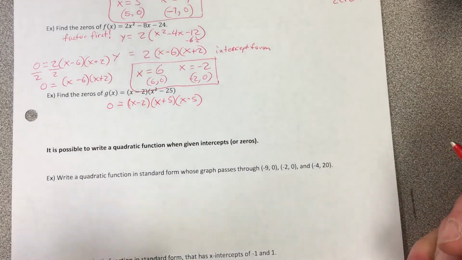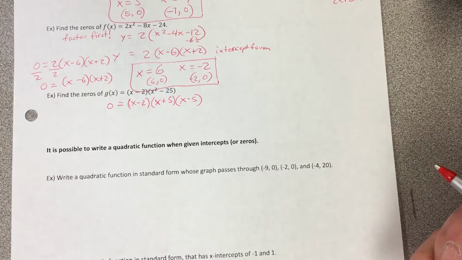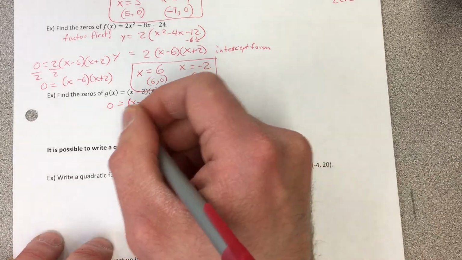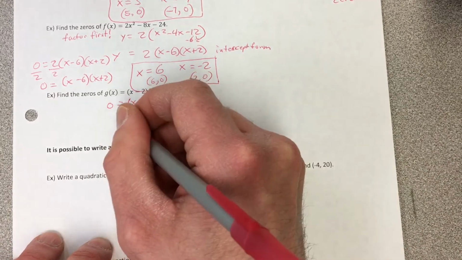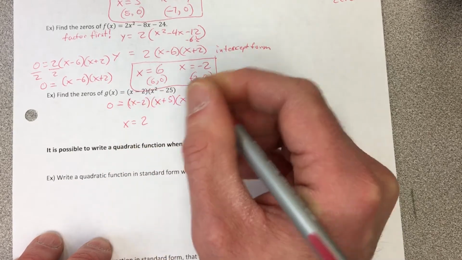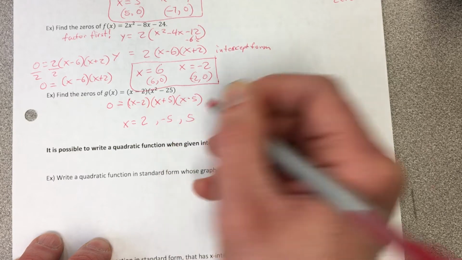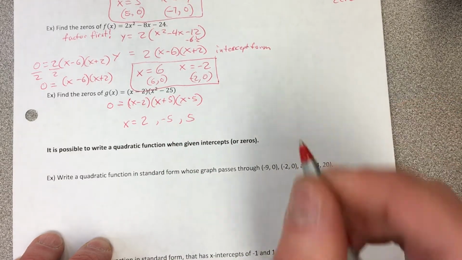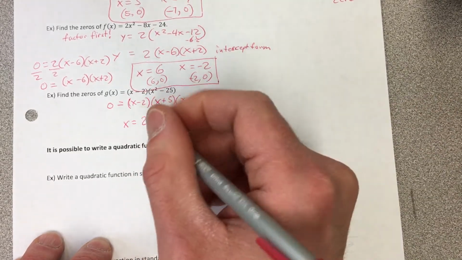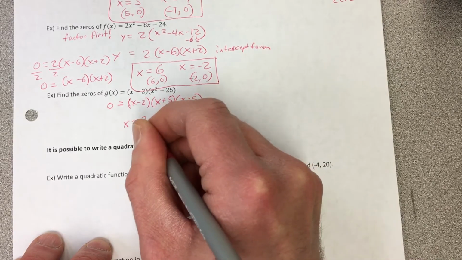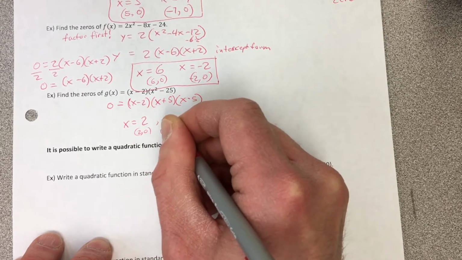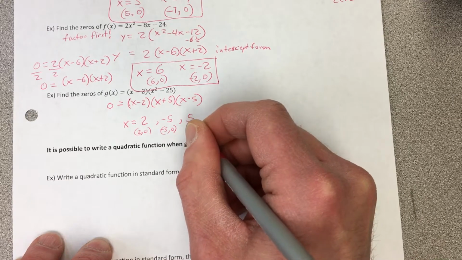Now, because we're getting zeros, I can put a 0 out front. And then I can set each one equal to 0. And I'll get x equals 2, negative 5, and 5. And it's good to remind you that these are actually coordinates. 2, 0, negative 5, 0, and 5, 0.